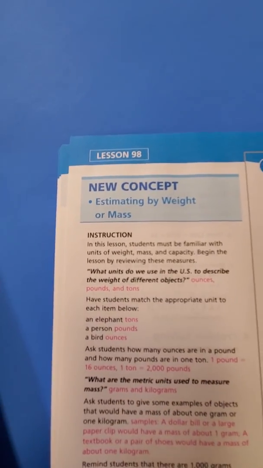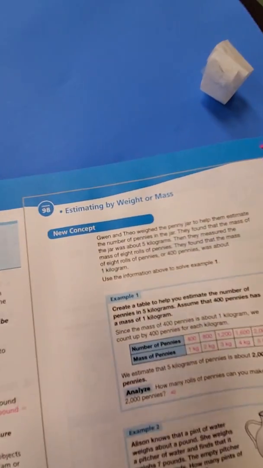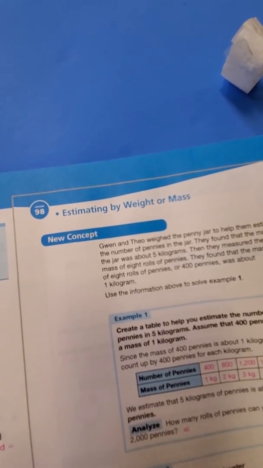Hello kids, today we're going to look at lesson number 98. The title of the lesson is Estimating by Weight or Mass.